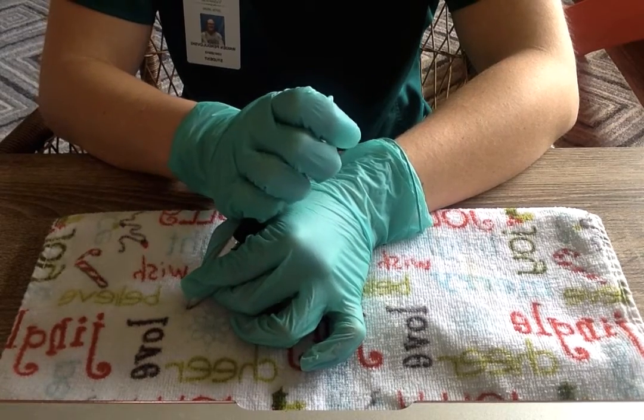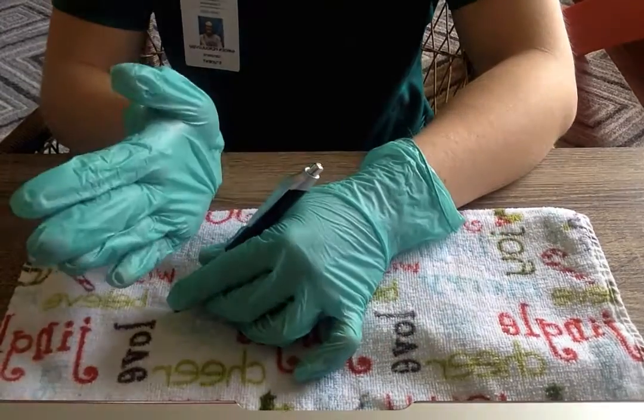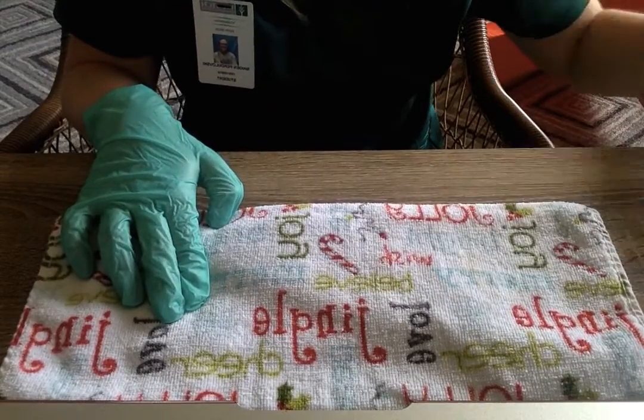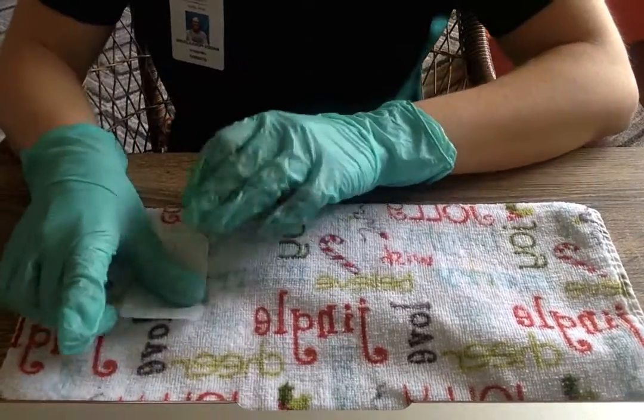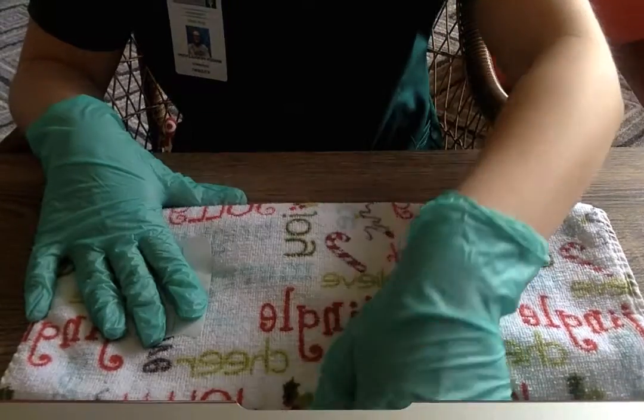And if no blood is present in the syringe, then you are good, you are successful. So then you go ahead and take it out, get your gauze, apply pressure, not massaging, just kind of applying pressure.